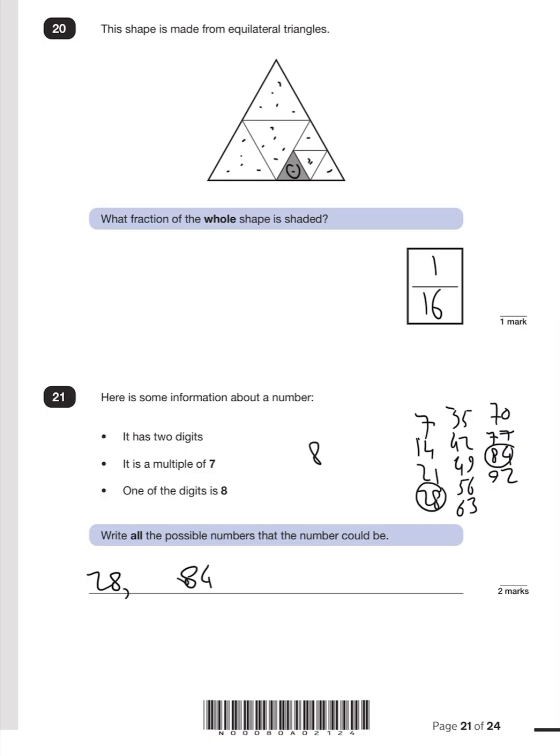Sorry, 91. 84 plus 7 is 91, 91 plus 7 is 98, we've got another 8 there, and the next one would go over 100, therefore it would be 3 digits, so that would be the last one. So it's 28, 84, and 98.